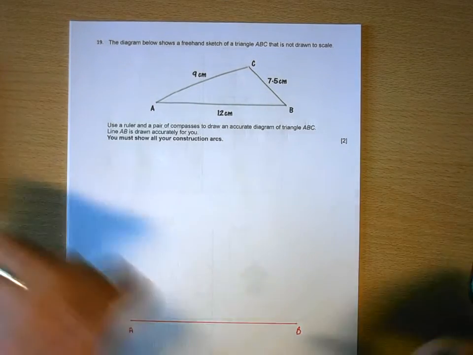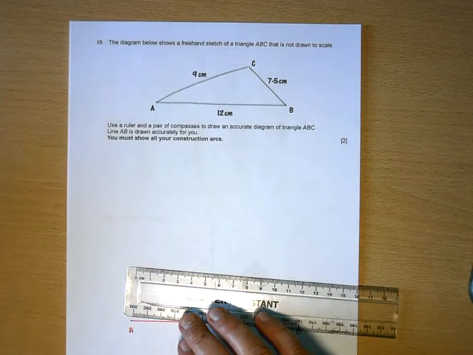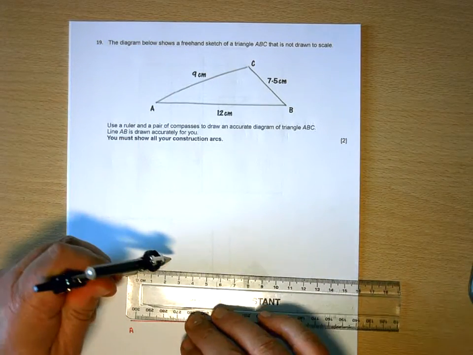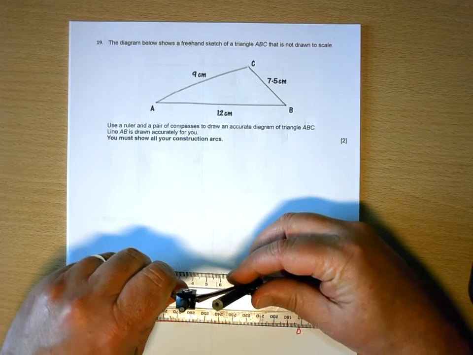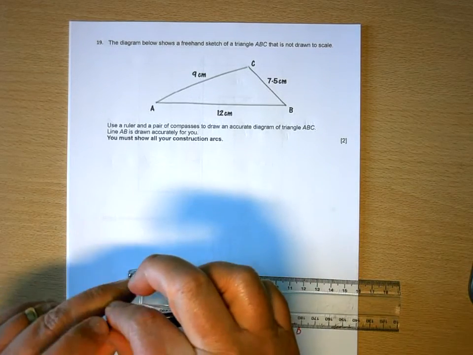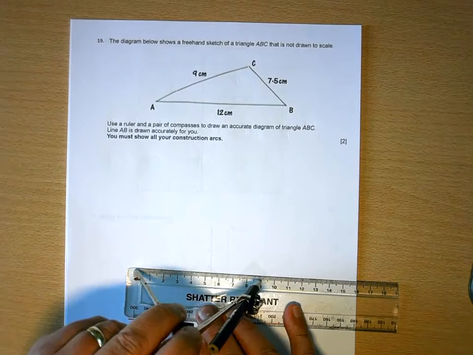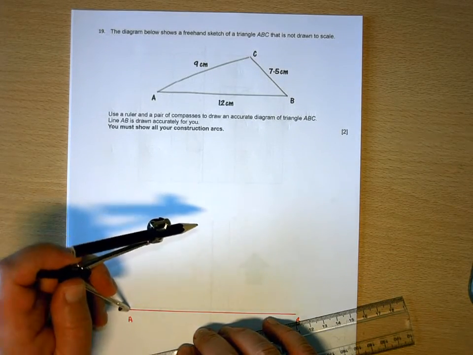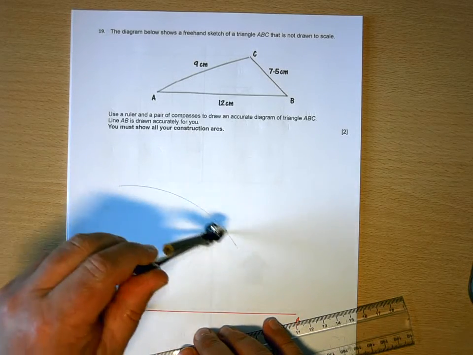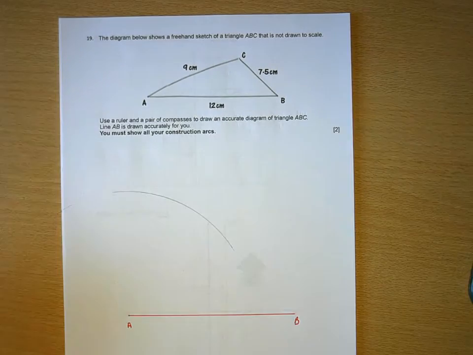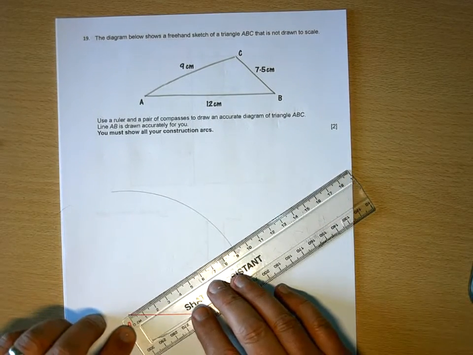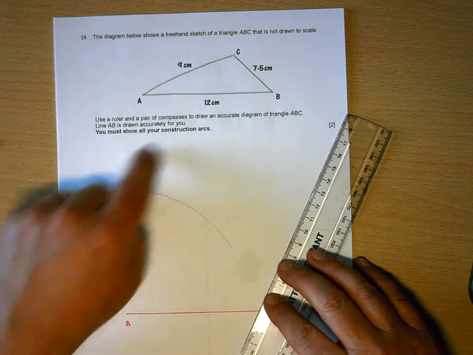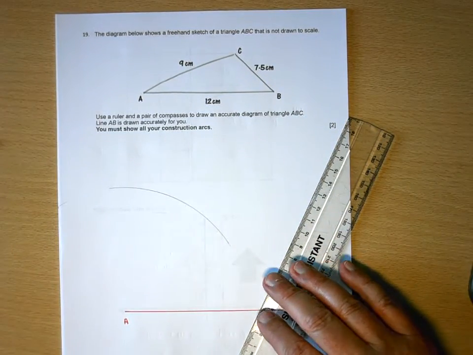But the compass is a big friend, because what the compass will do is, first of all, if we measure a 9 centimeter radius, okay, so what I've done, compass point on 0 opened out to 9, and that's coming from A, and I'm just going to draw part of a curve. Everywhere on that curve is exactly 9 centimeters from A, so I know that C is on that curve somewhere.